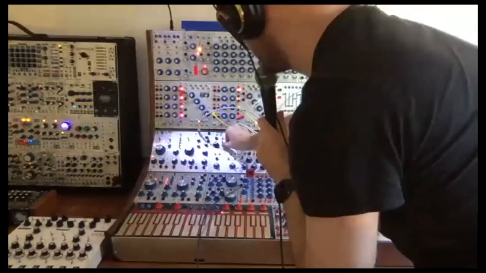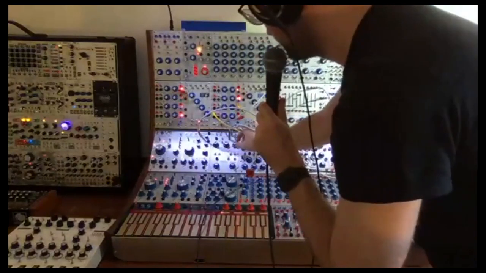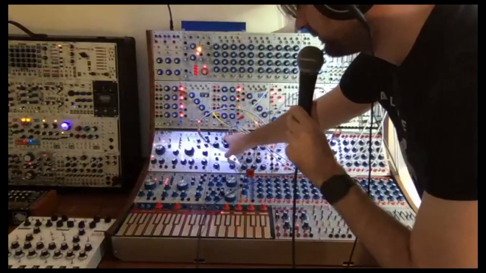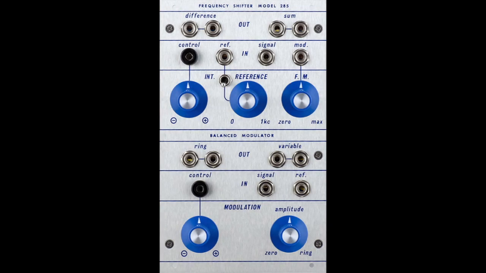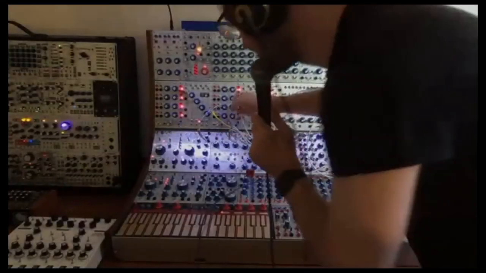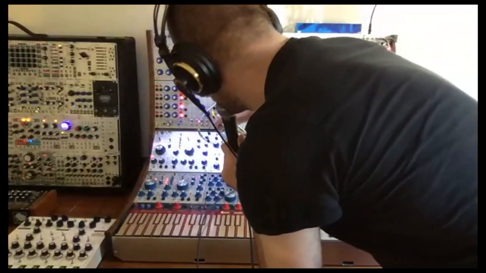Let's make that a bit less extreme. So this is a frequency, what does he call it? A frequency shifter. So instead of a pitch shifter, where you take all the sound and shift it up in a way that sounds normal, this one goes from normal sounding to some really weird metallic sounds. And you get some really cool effects this way.